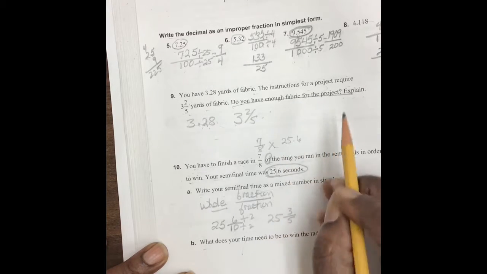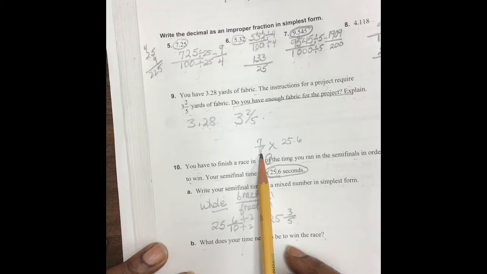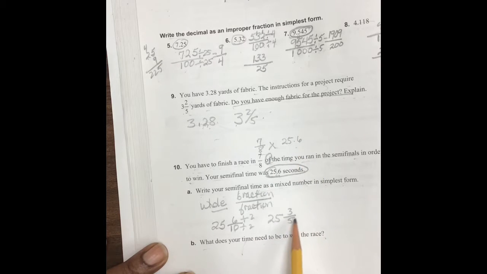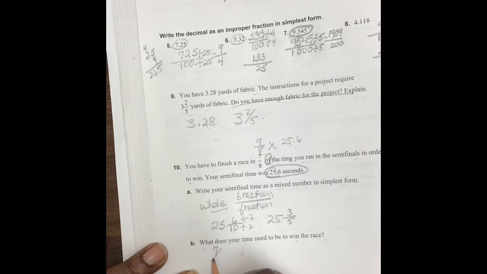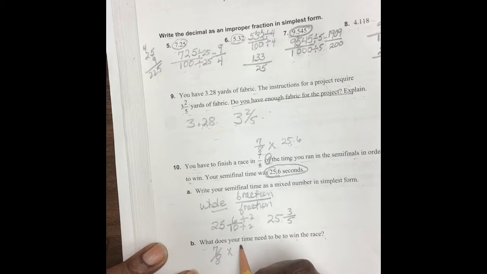Okay? All right. Now, because this is a fraction and this is a decimal, what we did here was we converted our decimal into a fraction. So now we know how to do this from previous lessons. We know that 7/8 times 25 and 3/5.